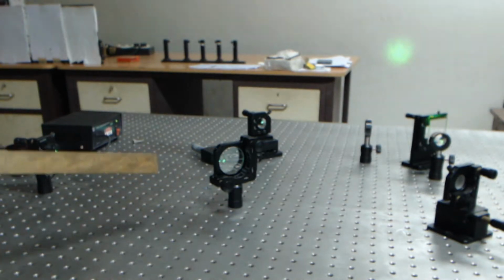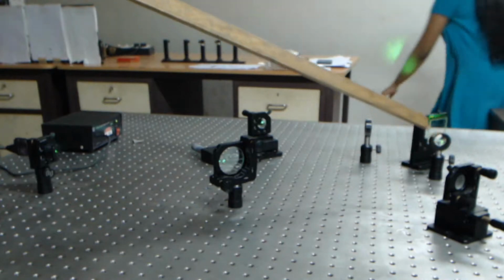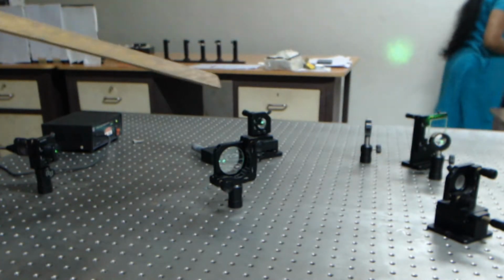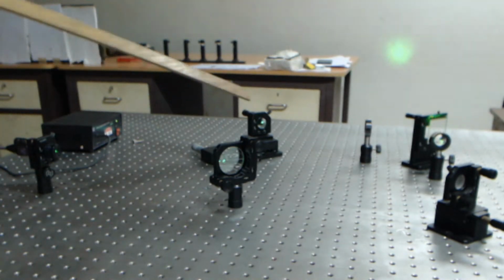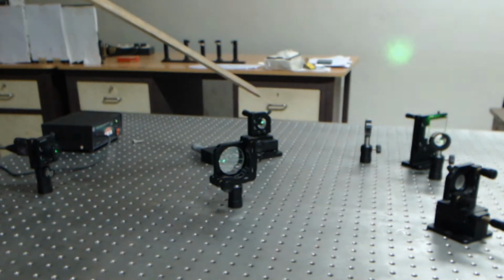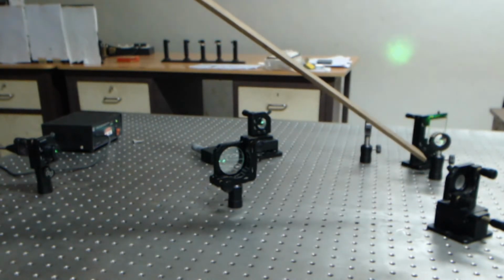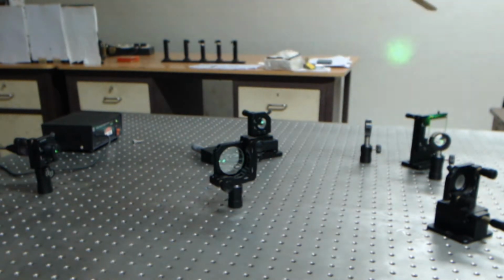Then two half-silvered mirrors are placed in the path of the two beams at opposite sides. The two mirrors are also aligned 45 degrees to the incoming beam. The reference beam reflected from the fixed mirror M1 is then expanded using a plano-convex lens, and the expanded beam reaches the second beam splitter.